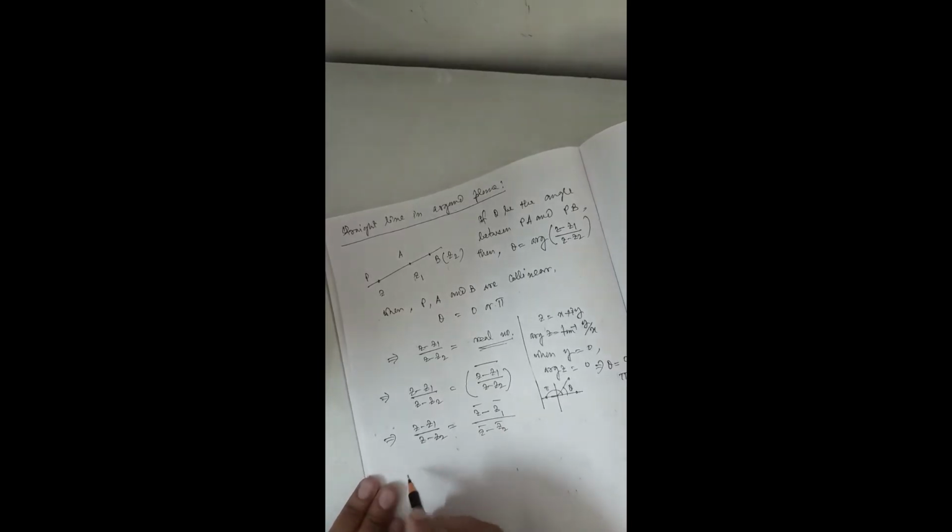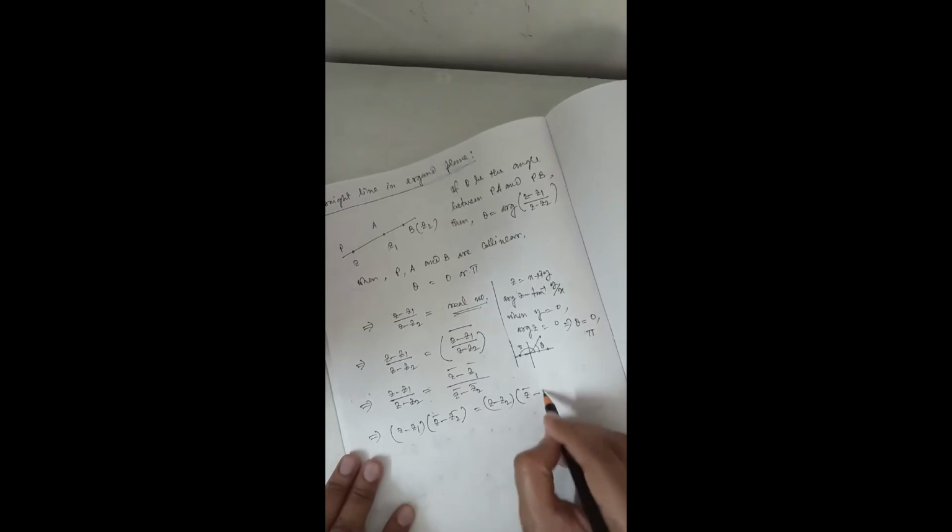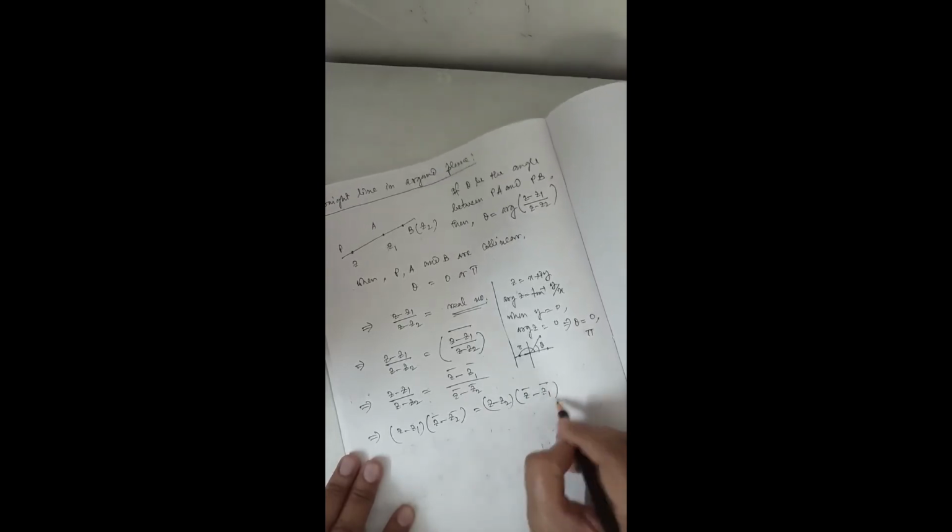And if you simplify it, you will get z minus z1 into z bar minus z2 bar equals z minus z2 into z bar minus z1 bar.